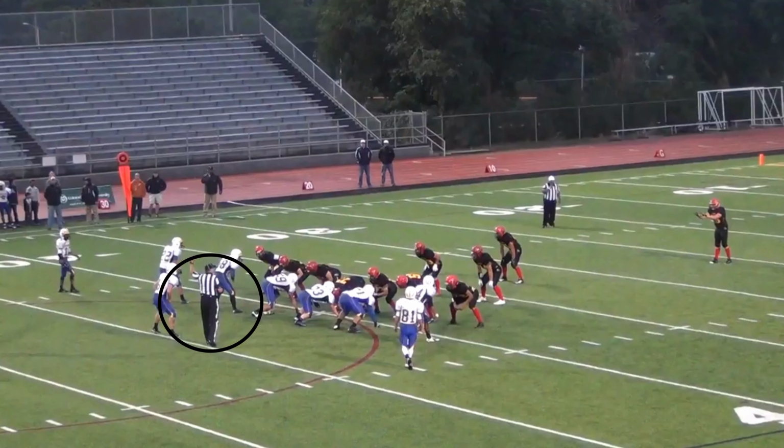The umpire is too close to the line. We want our umpires to be deeper and wider than normal, about 10 yards from the line of scrimmage, and wide enough so the umpire doesn't have to worry about collisions with players racing downfield.